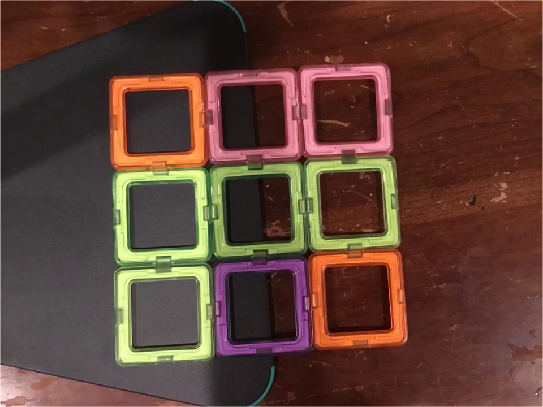Okay, boys and girls, here's my next shape. It is a square. So to find my perimeter, I'm going to trace the outside. I'm going to trace around the outside of the shape. Let's remember, the perimeter is the outside. Say it with me. Perimeter is the outside of a shape. And to find my perimeter, I'm going to add the sides together.